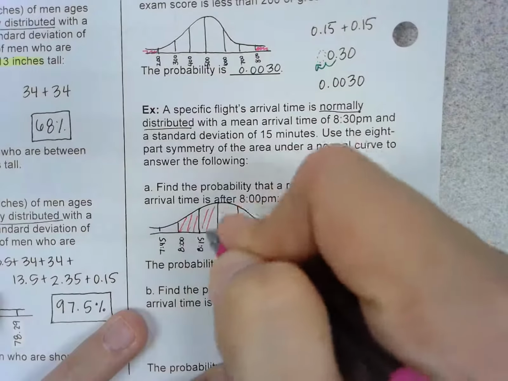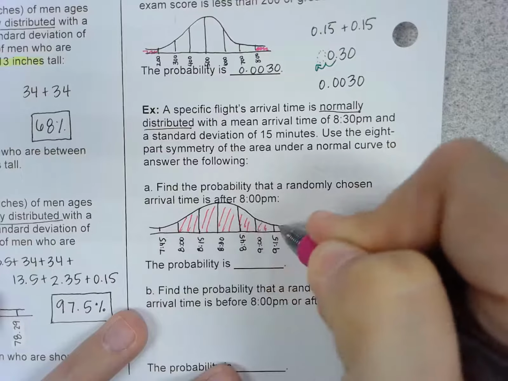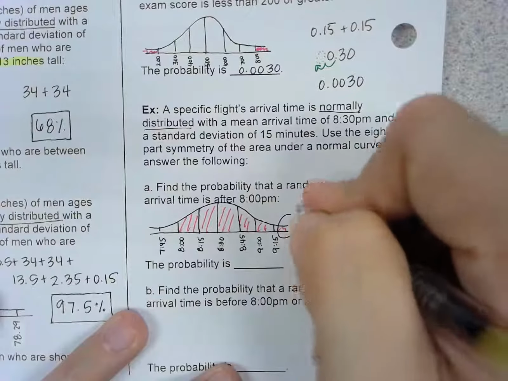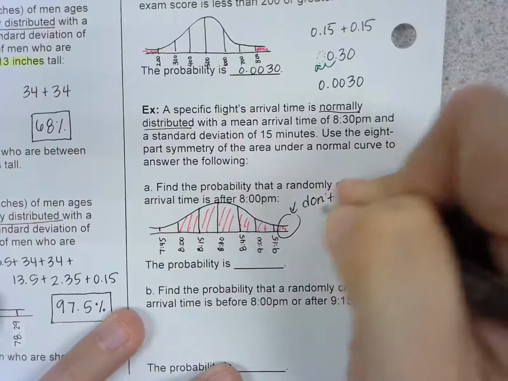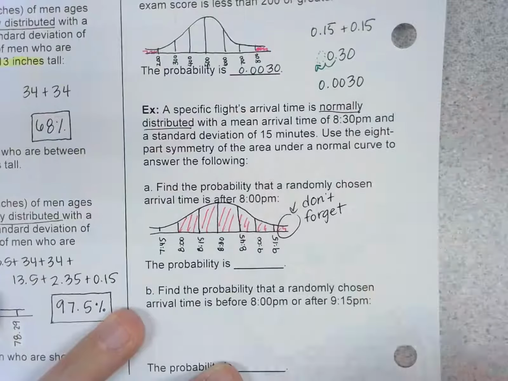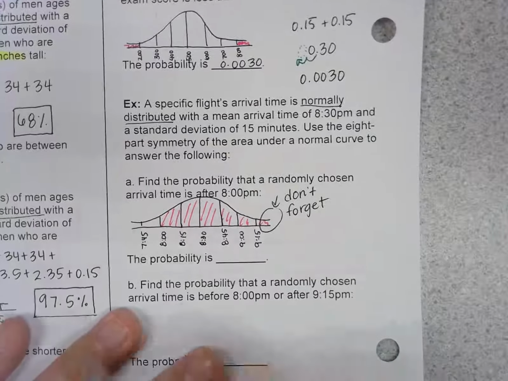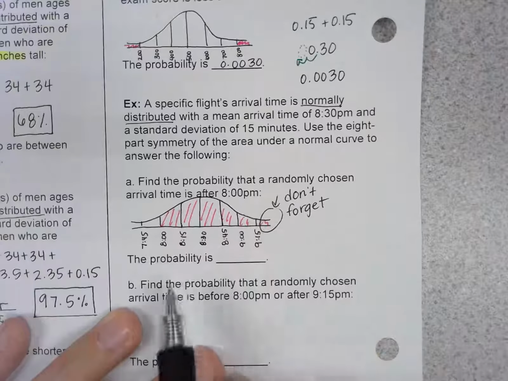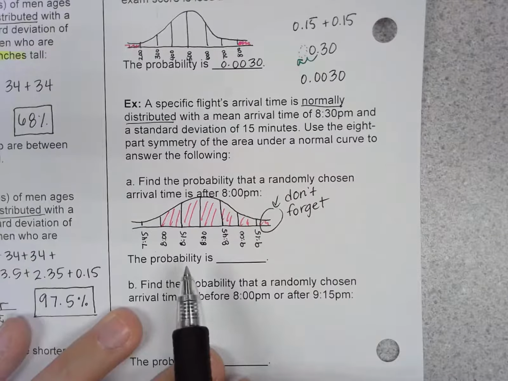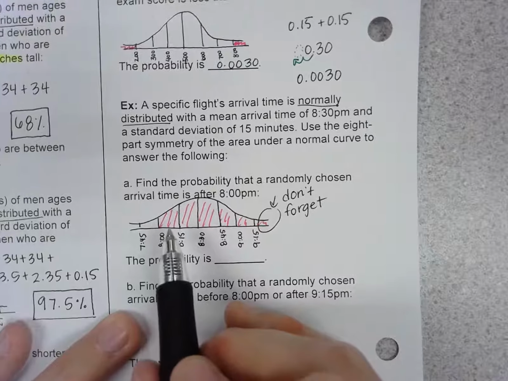So I'm looking here, here, here, here, here, and then here too. I know I'm being silly with this, but don't forget, because it's super easy to forget that little piece over there, and your answer would be 1.15 off from what it should be. Most of this is colored in. I'm expecting that this is going to be pretty close to the number 1. I just have to make sure that I add up the right numbers.